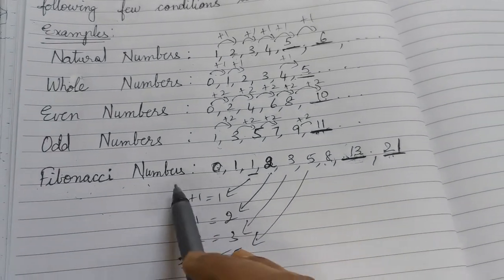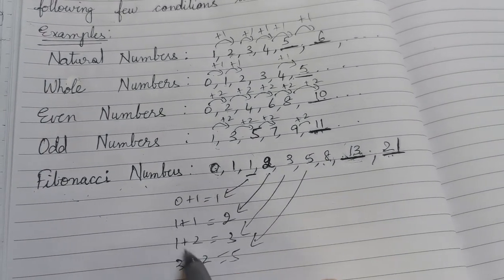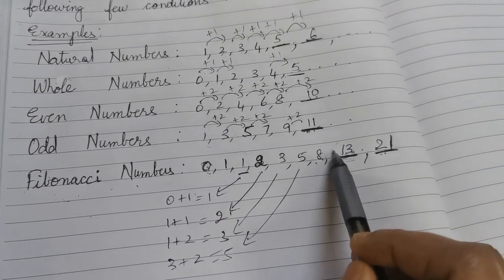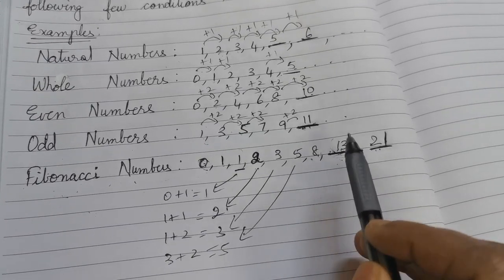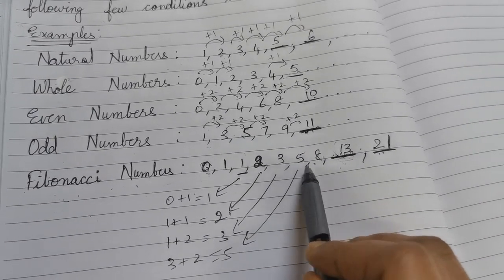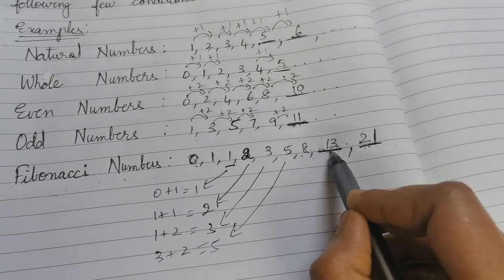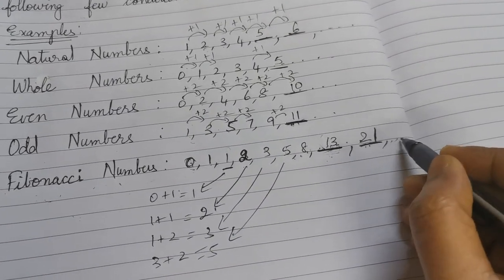So this is the condition how Fibonacci numbers are formed. So to find a number, we will have to add the previous two numbers and write the result. So the next number will be 21 plus 13, and it will go on.